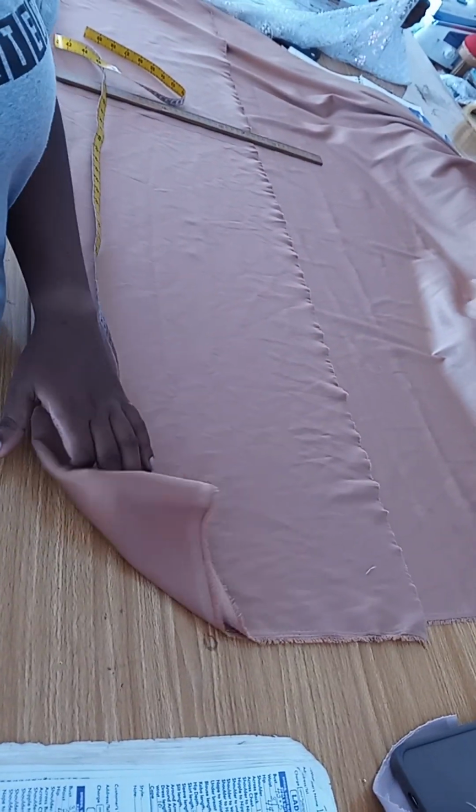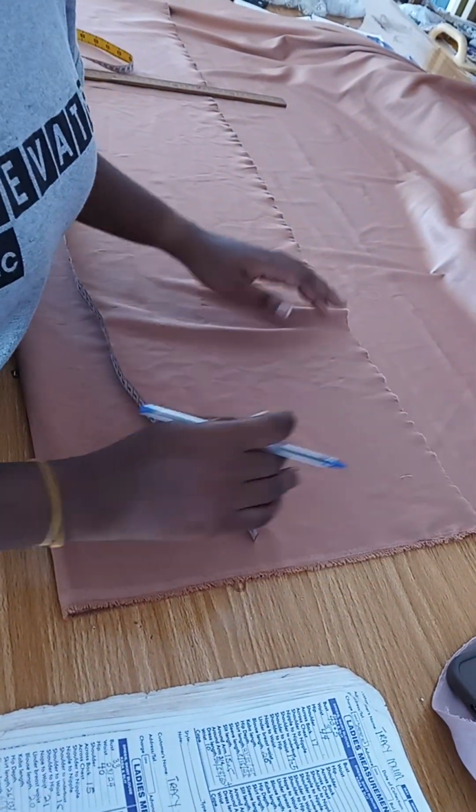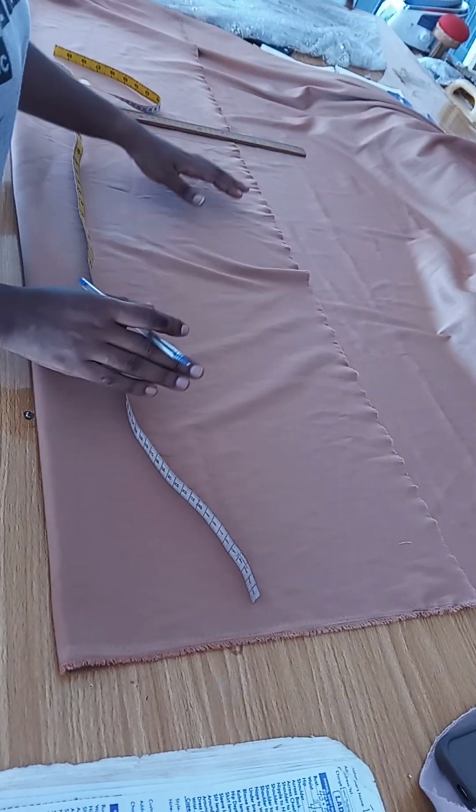I'm going to draft a pencil skirt. I'm going to attach it to a bustier to make a dress.